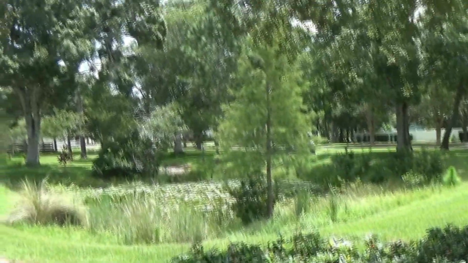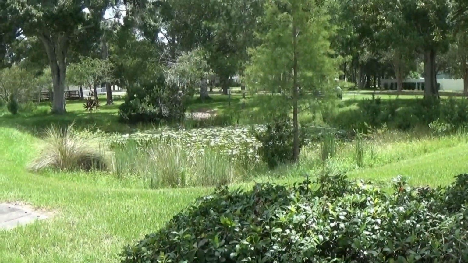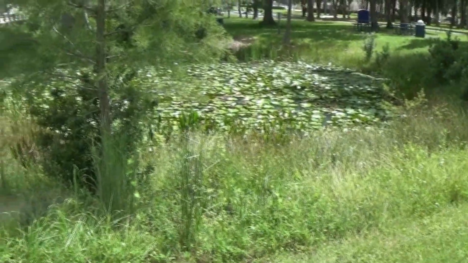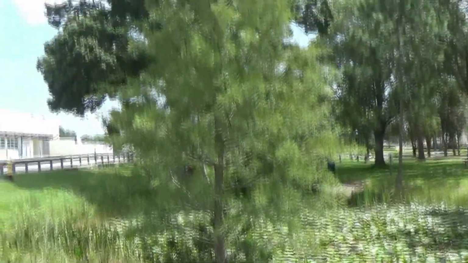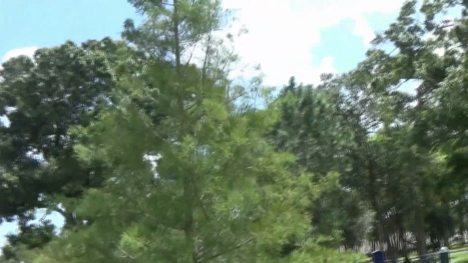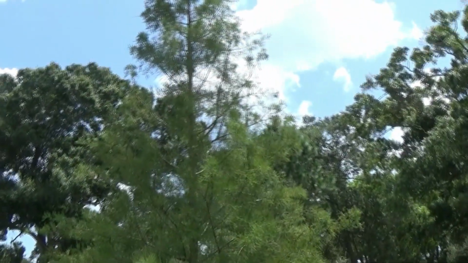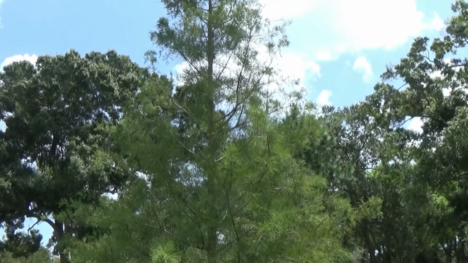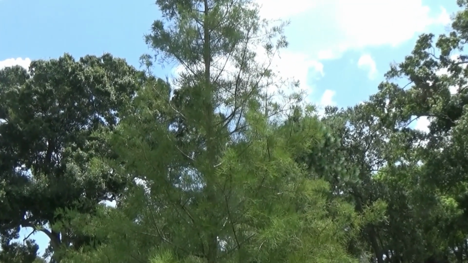From here, we're going to make our way down toward the little pond. Right there. Standing here beside the little pond next to the TL building, we have a cypress tree. This is a pond cypress tree. Just like the bald cypress we have in the area, the pond cypress is a conifer.